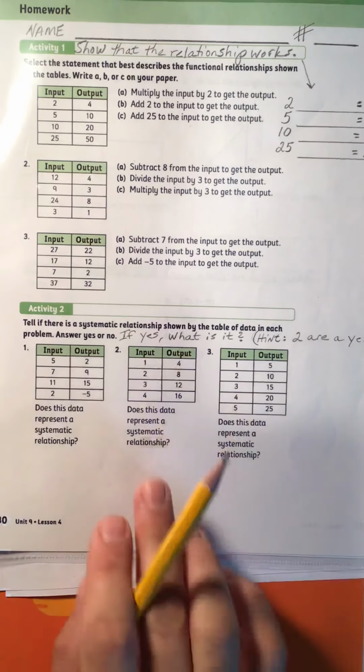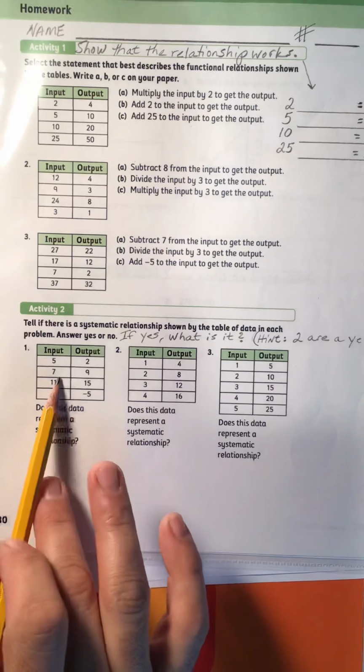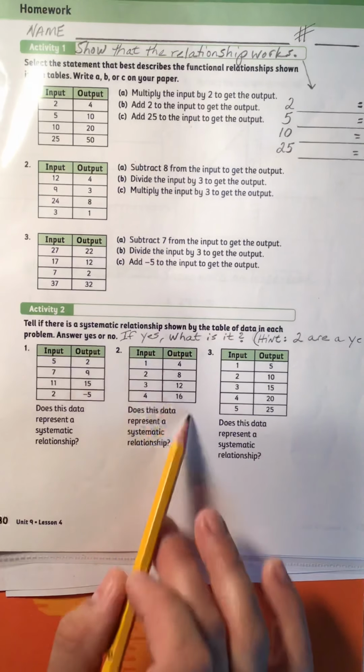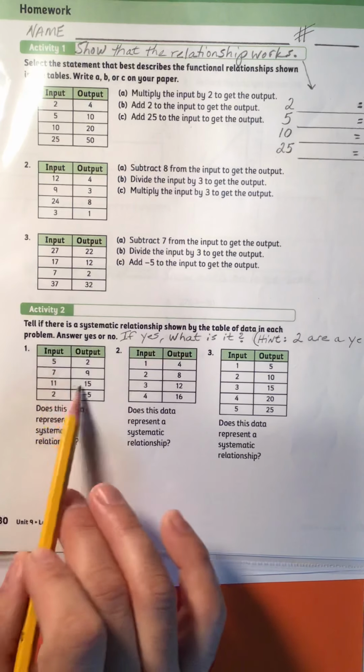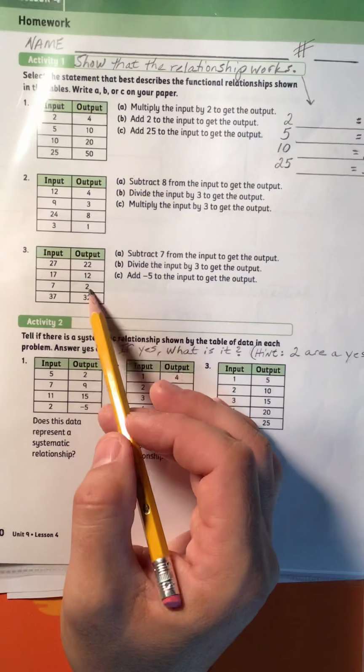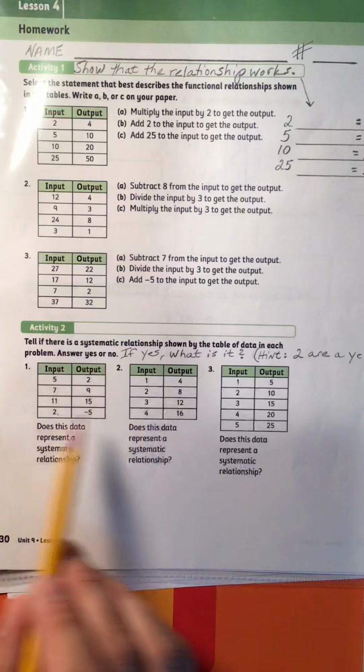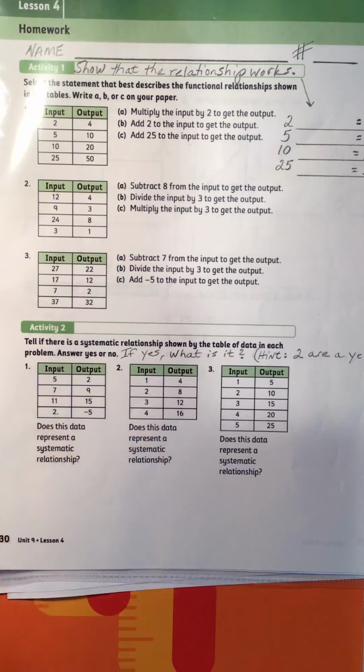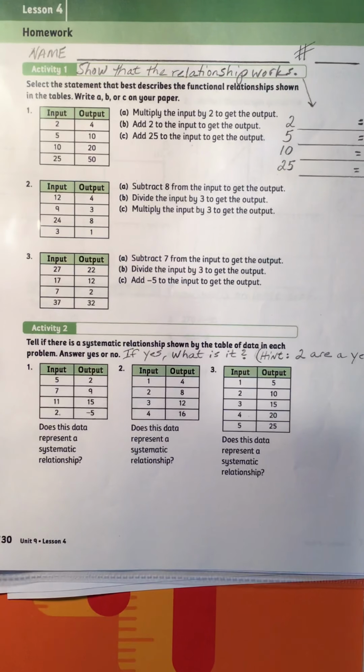Does it represent a systematic relationship? That means, am I doing the same thing to every number? Am I doing the same thing to every number like you were figuring out up here? A little hint, 2 of them are yes, so you're going to circle 2 of them. 2 out of those 3, and 1 does not work.